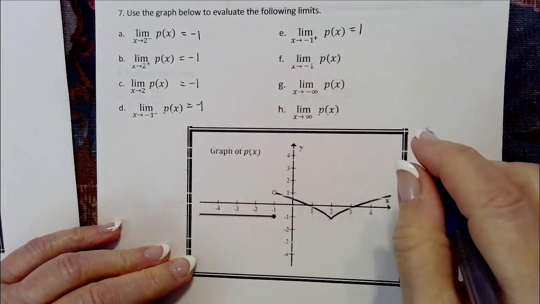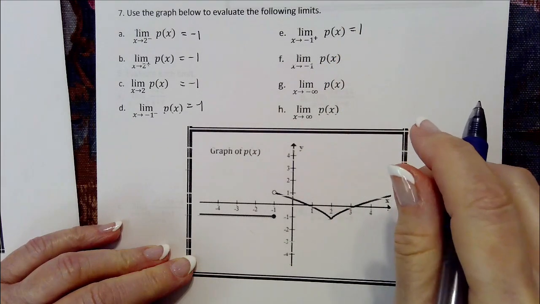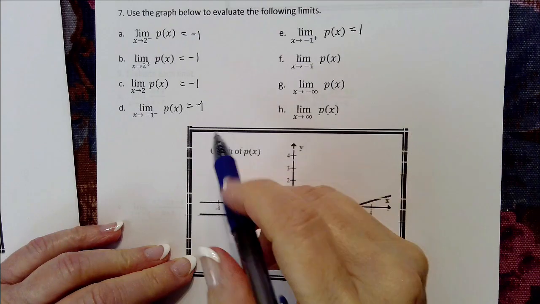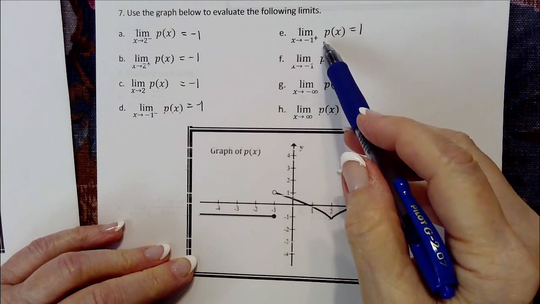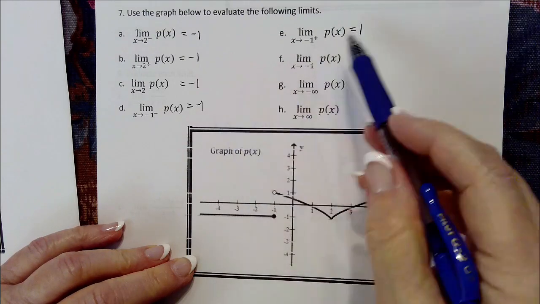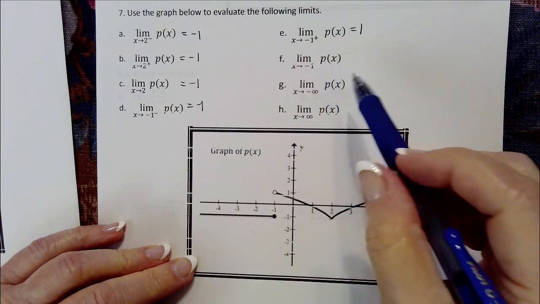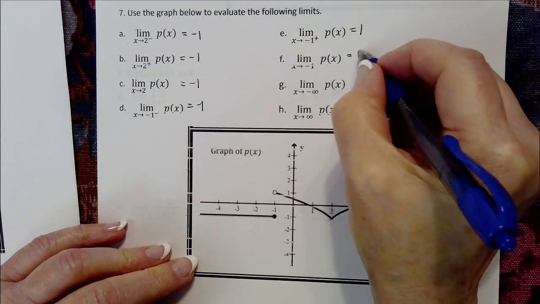And then the next one says going to -1. So if we say here we've got -1 from the negative side, and here we've got -1 from the positive side, those two are different numbers, so we know that this one's got to be what? D and E. Good job. Does not exist.